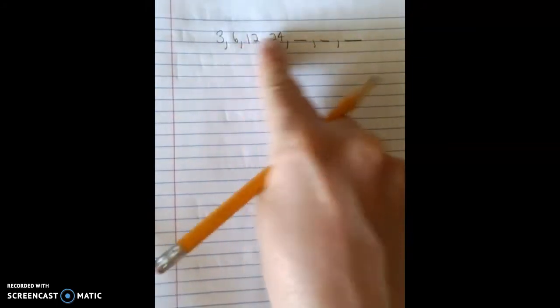Okay, so we're going to talk just a tad about patterns, and I will do the main ones and then I'll do some funky ones too. But say you have a pattern where it's 3 and then 6 and then 12 and then 24. And when things get big kind of fast, you usually think multiplication.